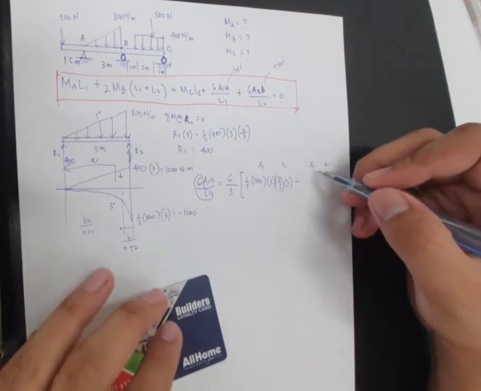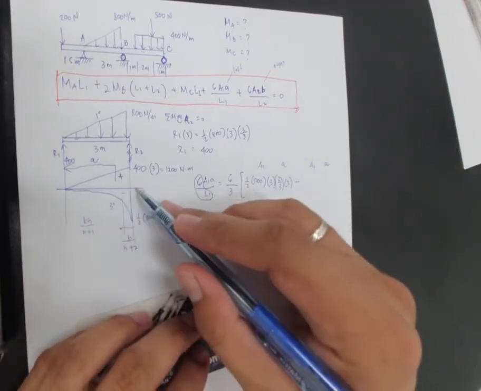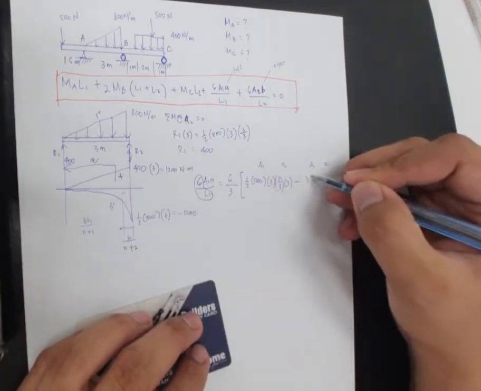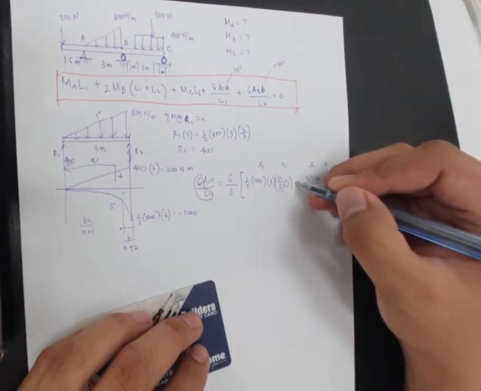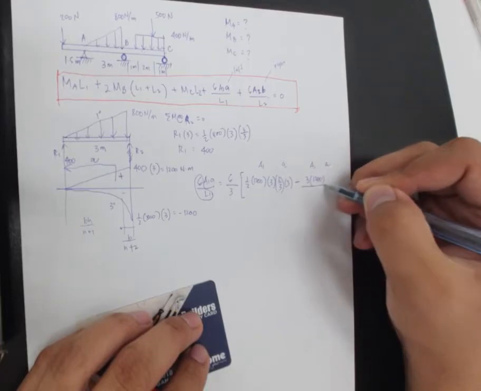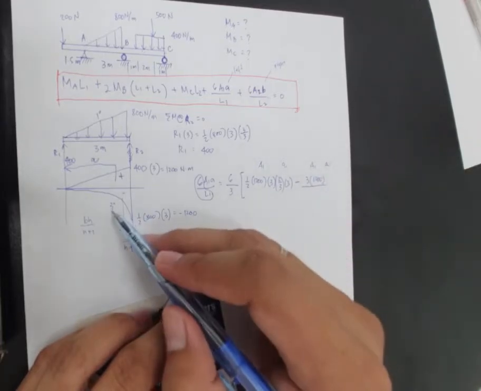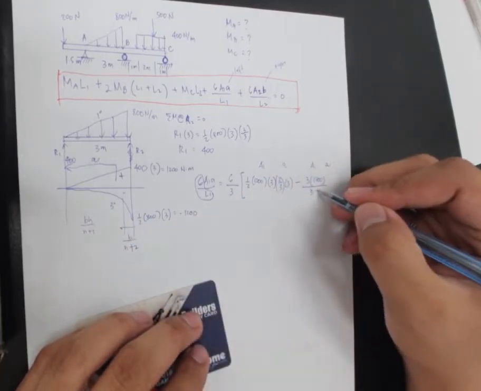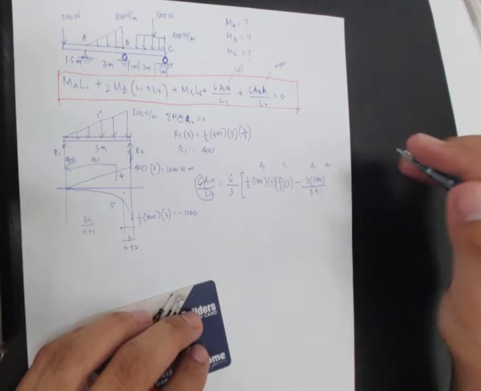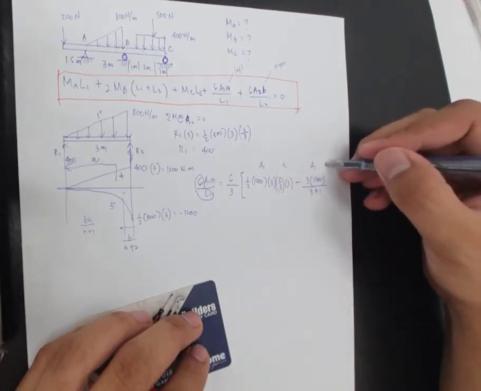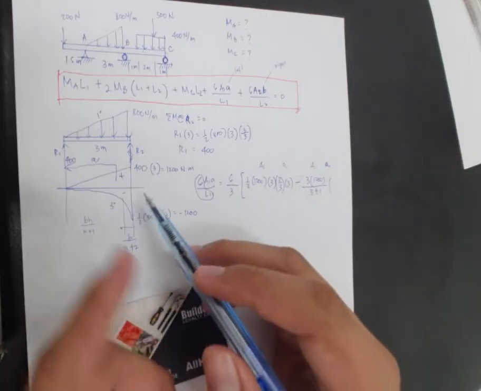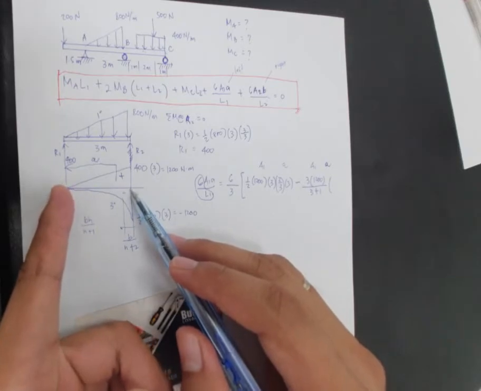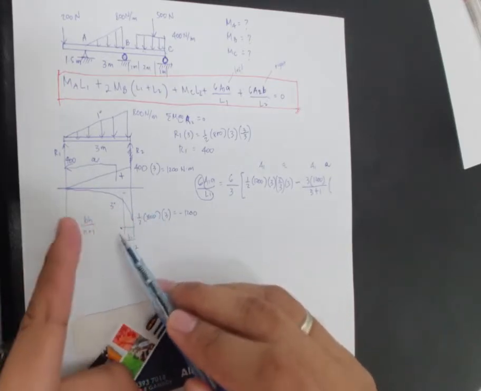Okay, so area 1 is pilay base, that is 3 meters. Height 1, 2. So dito to mag negative dire kay dire naman to gibutang over degree, which is 3 plus 1, multiplied by centroidal distance towards the left. So to the left, that is 3 meters minus this one.